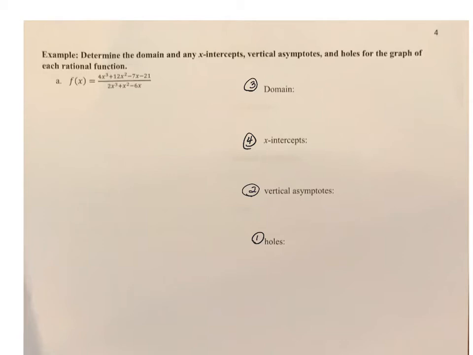Okay, so we're given the function f of x equals 4x cubed plus 12x squared minus 7x minus 21 divided by 2x cubed plus x squared minus 6x. So I have a third degree polynomial divided by a third degree polynomial. Now, the very first thing that I have to do is I need to factor this. I've got to factor the numerator and I've got to factor the denominator. So that's where we're going to start. So first, we're going to factor our numerator and denominator, because I really can't do much until that's been done.